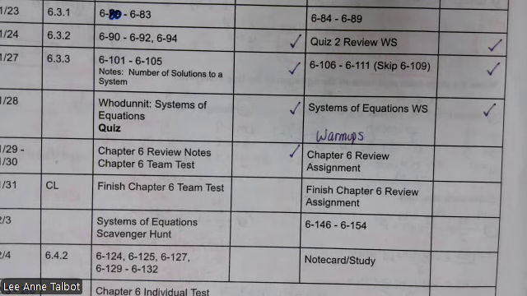So you guys have a bunch of things to be working on. Some of you guys still need to finish the whodunit. Some of you guys might not have finished the systems of equations worksheet. Anyway, so homework is the review assignment. You have a lot of stuff to be working on. Does that make sense? Just work on stuff, and I'll be around and stamp everything I possibly can. So, yes, ma'am. Yes. Anyone?